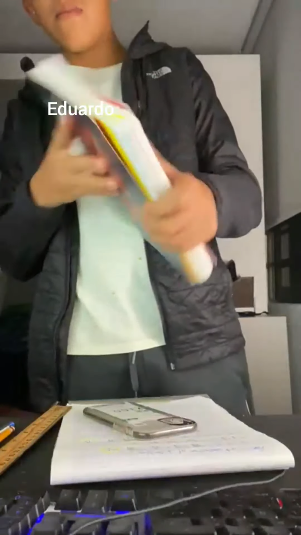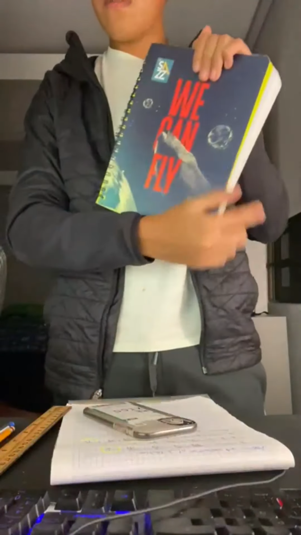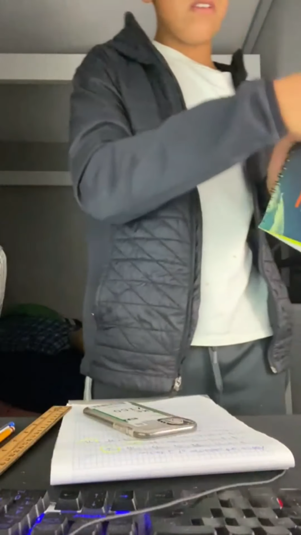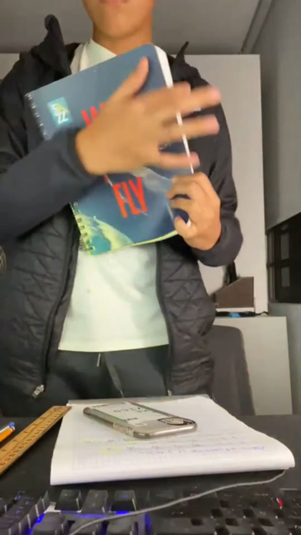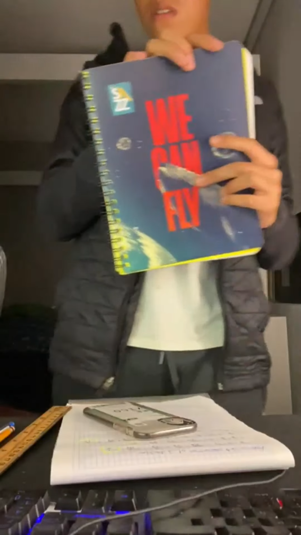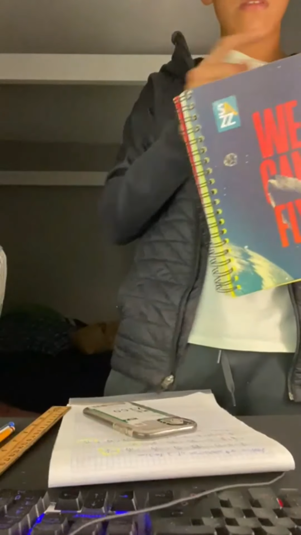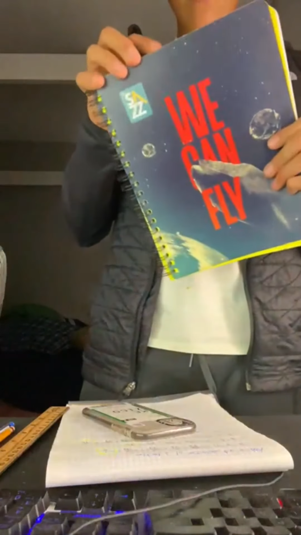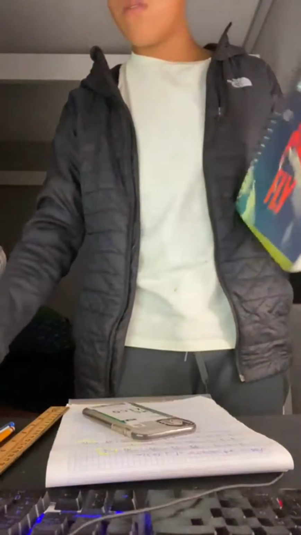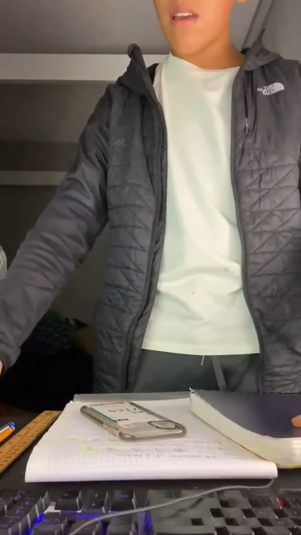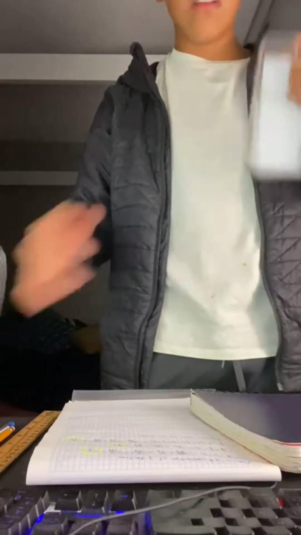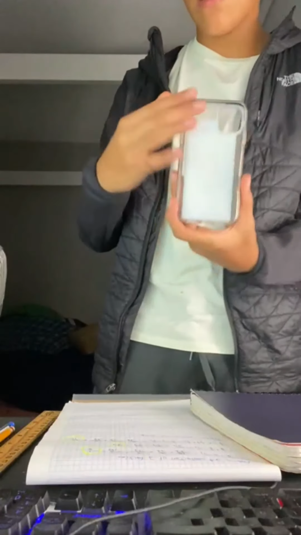First of all, I need to measure my notebook. This side is 26 centimeters and this side is 18 centimeters, so 26 multiplied by 2 plus 18 multiplied by 2 is 88 centimeters. Then I need to calculate the area of my case.